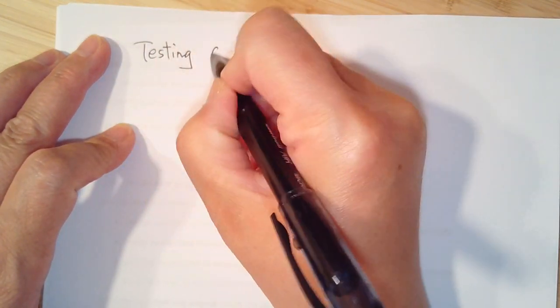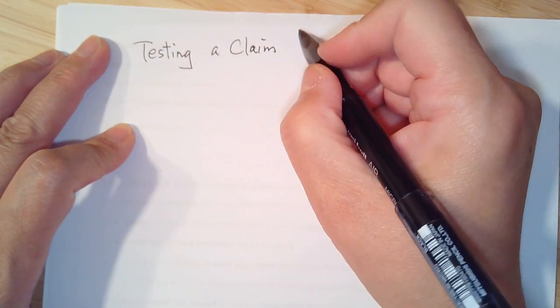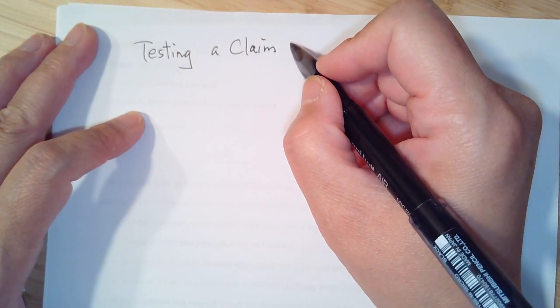Okay, we're going to use some real examples to show how to do hypothesis testing. So this session is testing a claim about a population proportion.